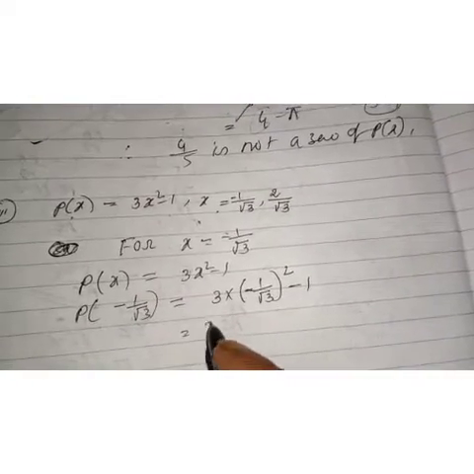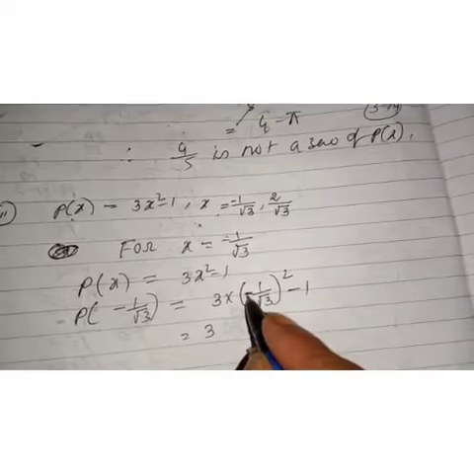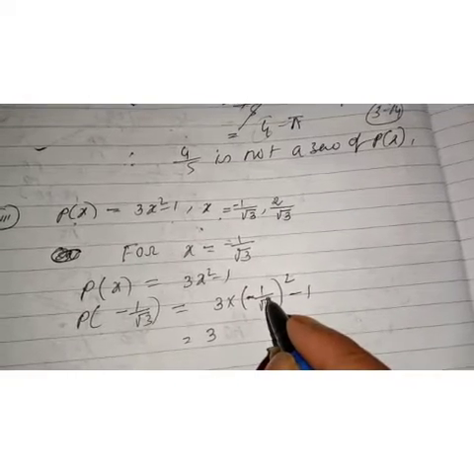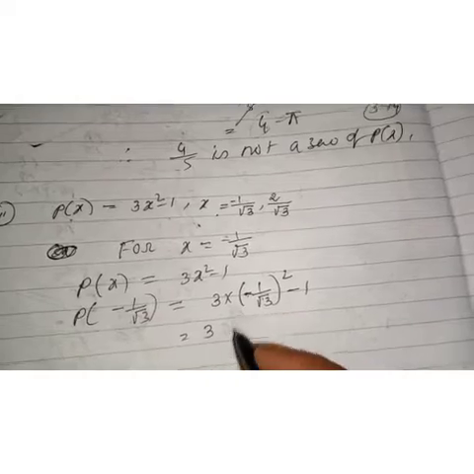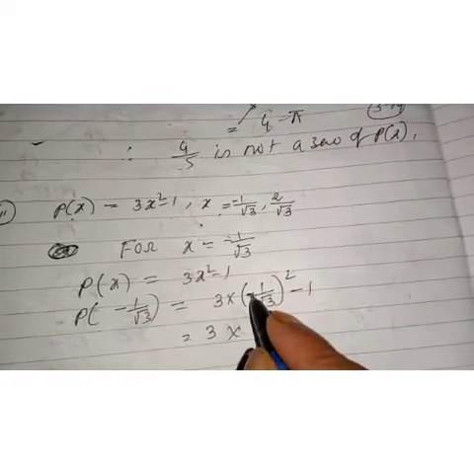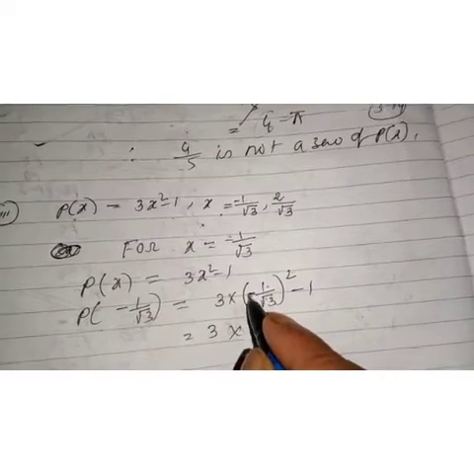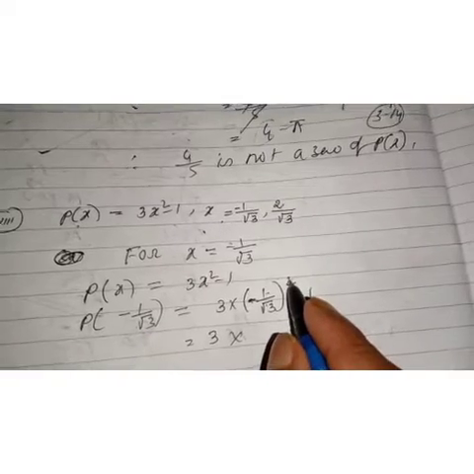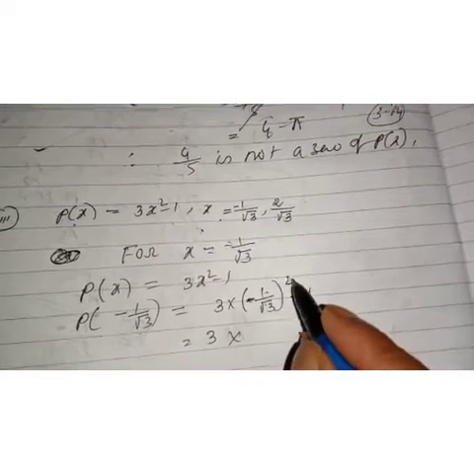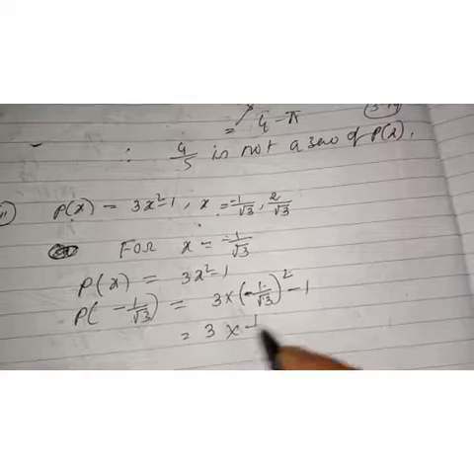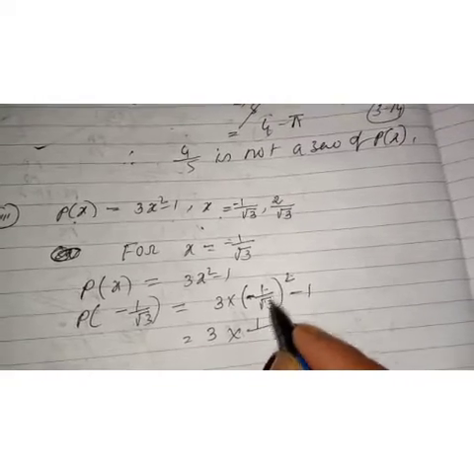Now see, what is the square of minus 1 by root 3? If you square, minus into minus is plus. For 1, the square is 1. And root 3 square means what?